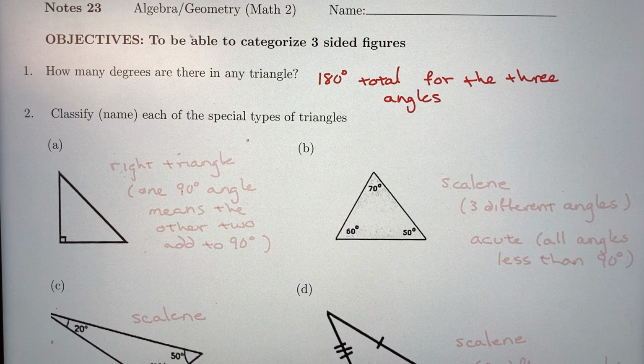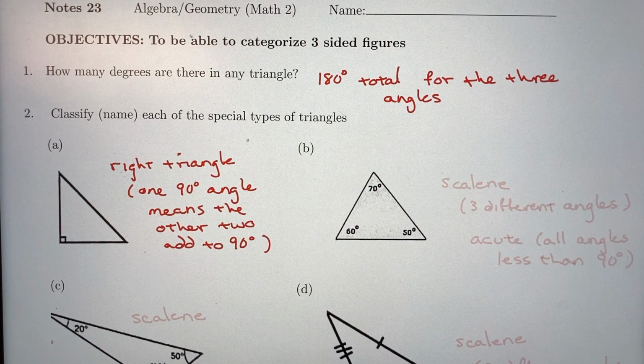All right, so going on, a right triangle. So does that mean you can have a right triangle with an angle bigger than 90? No. The total for the other two has to be 90.